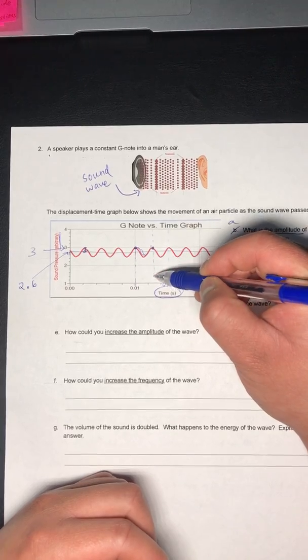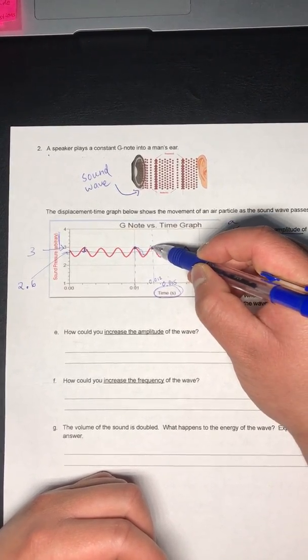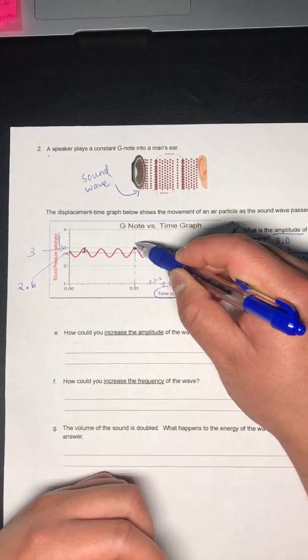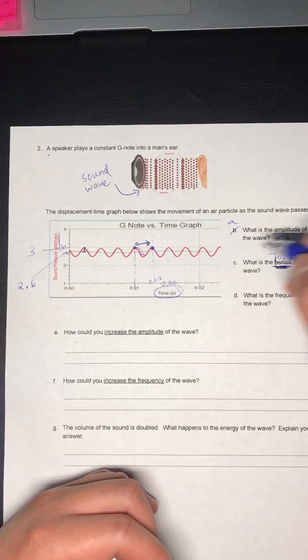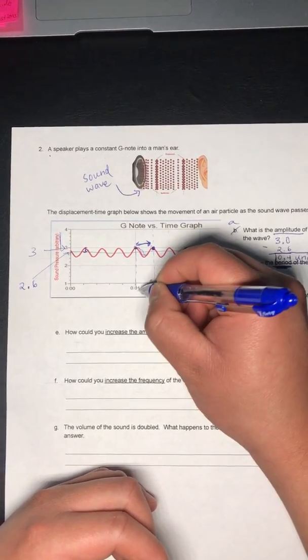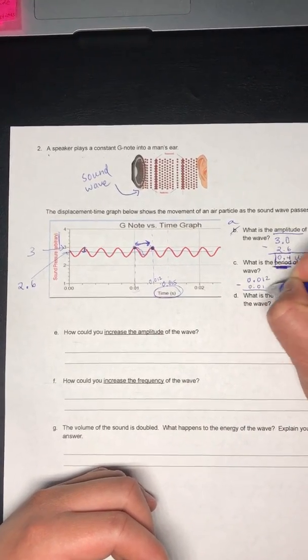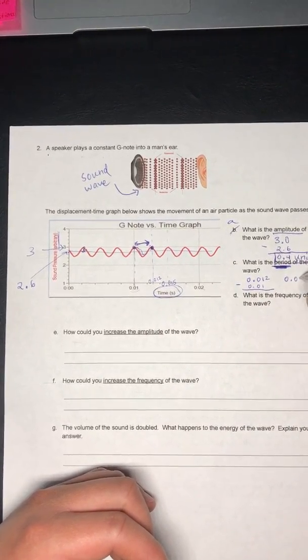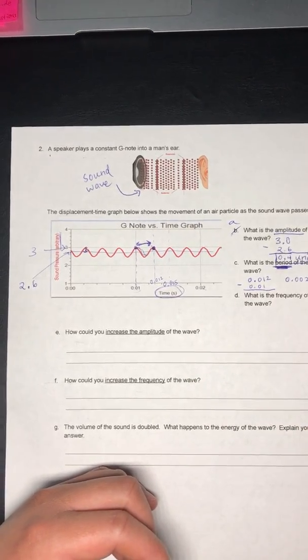So this could be 0.012 right there, that crest. So this crest, this crest, I'm looking for how much time it takes to complete that pulse. So that's 0.012 minus, and that crest starts at 0.01. So then the answer is 0.002, and period is always time, so that's seconds.